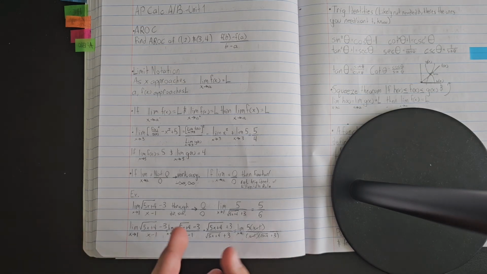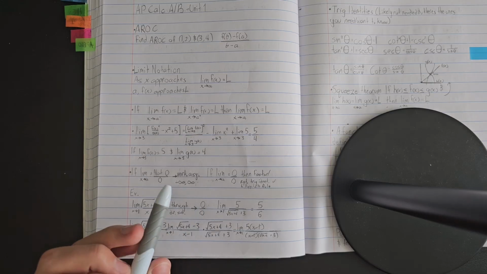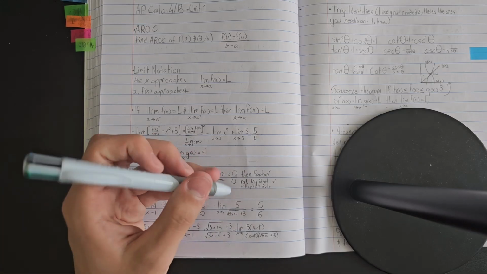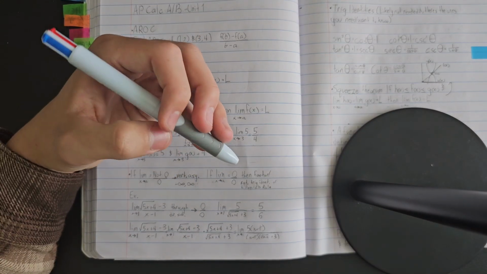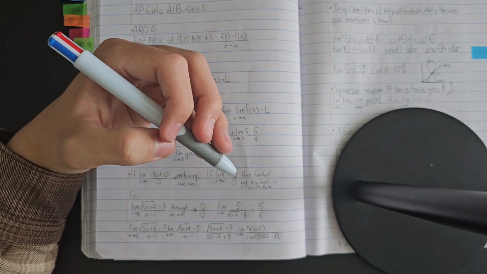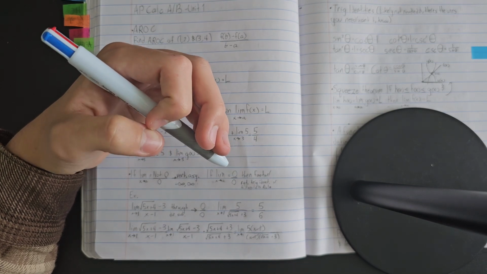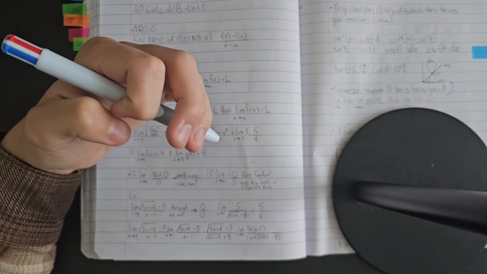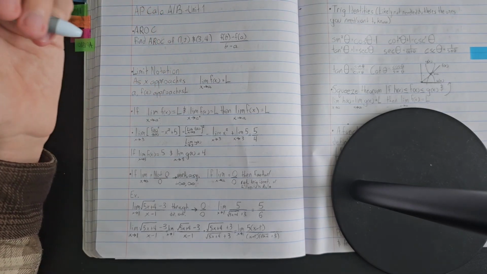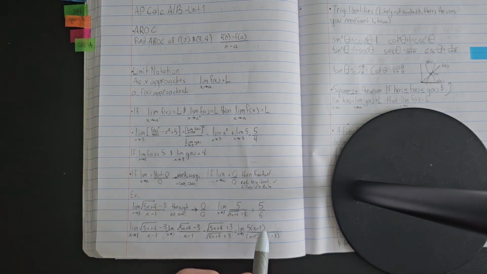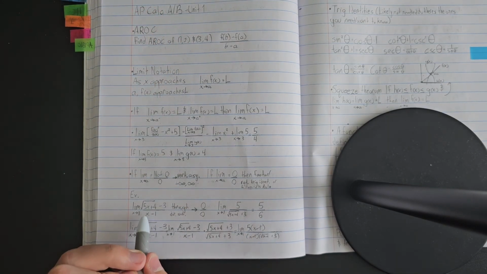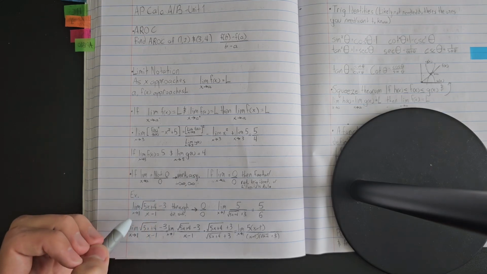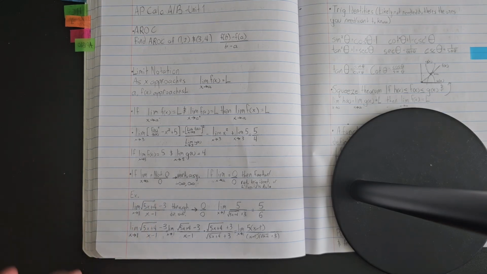And through that, I can multiply these two and I can rationalize until I eventually get the limit of 5 over the square root of 5x plus 4 plus 3 as x approaches 1. And that gets me 5 over 6. And this is the same as the limit of this. So you can just write the limit of square root of 5x plus 4 minus 3 over x minus 1 is equal to 5 over 6.